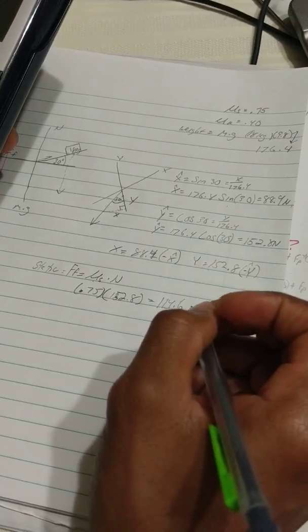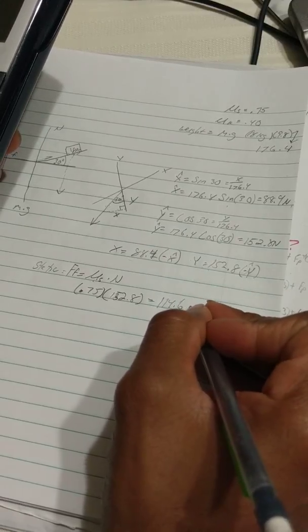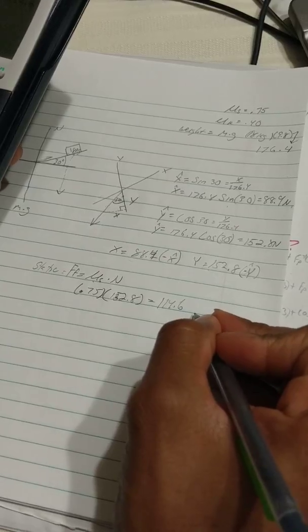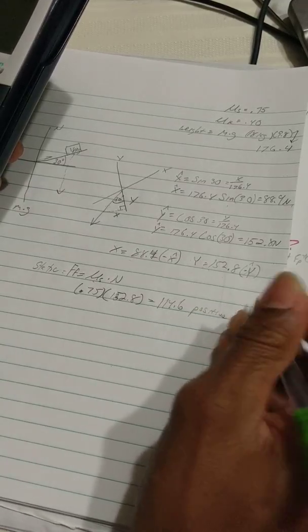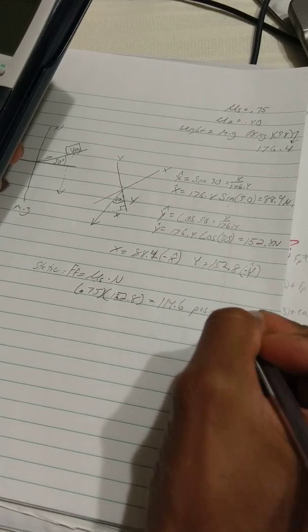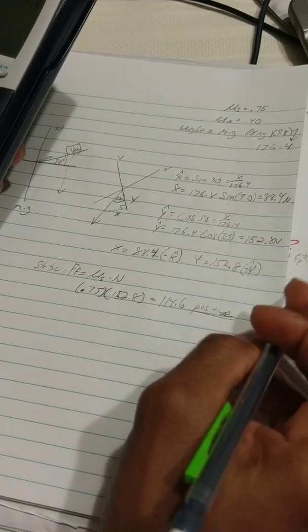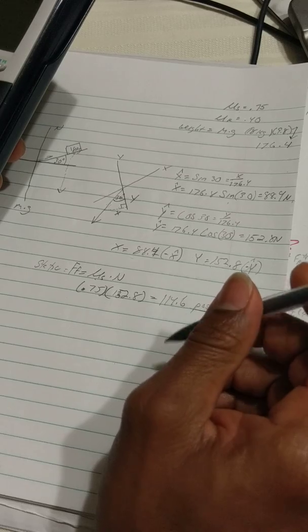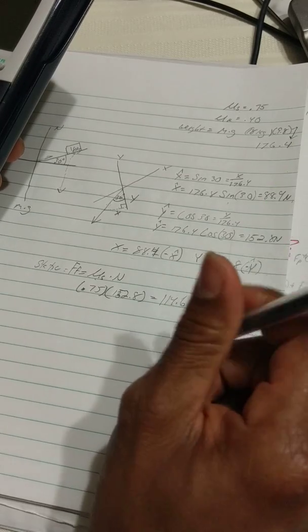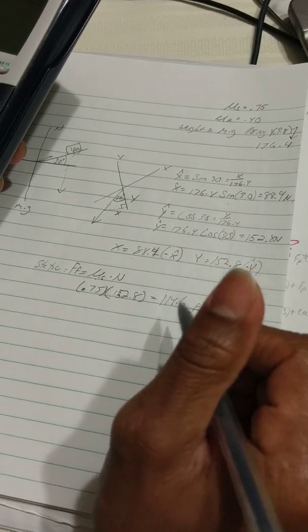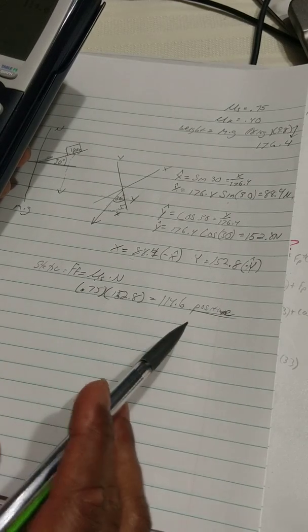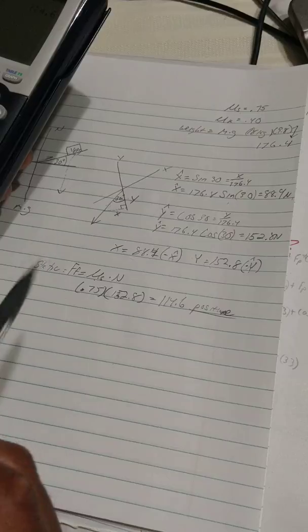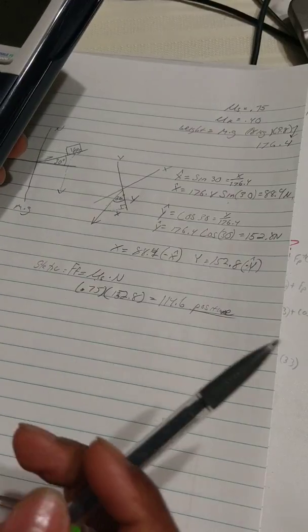And my friction force will be in the positive direction. Why? Because it's pushing against the weight. The weight is trying to come down, and the frictional force is pushing against it, holding it, keeping it static. So that will make the frictional force positive.